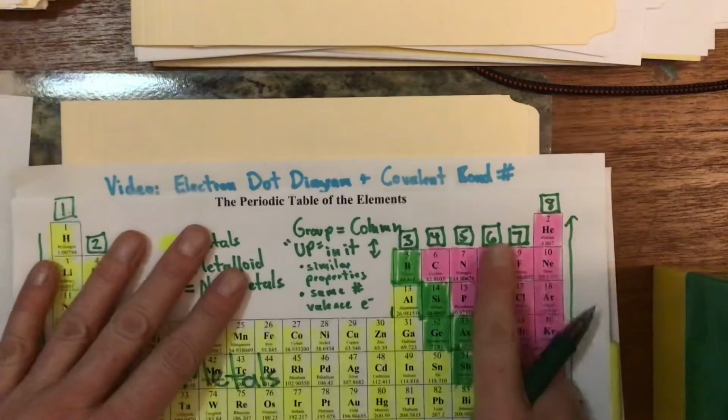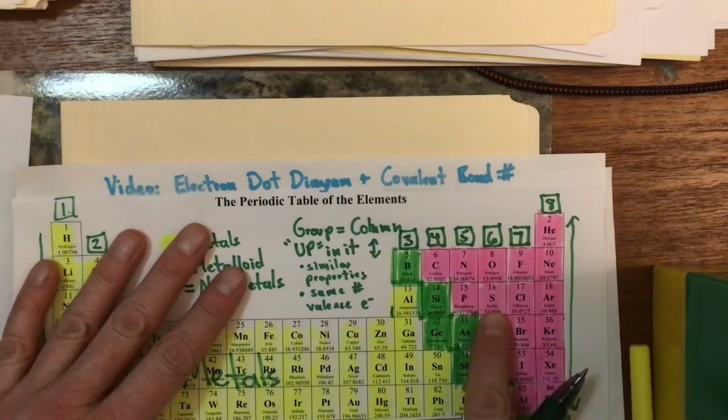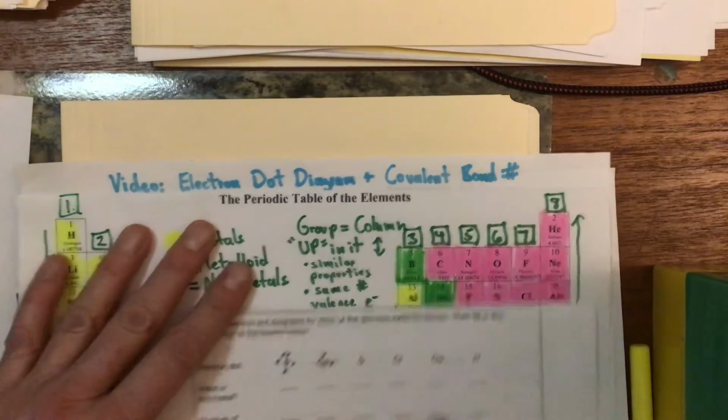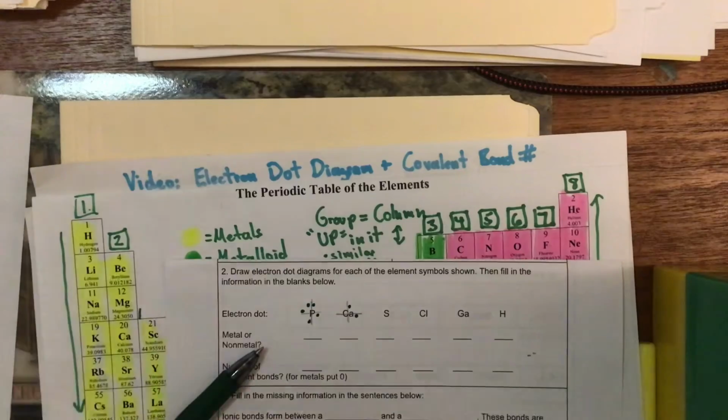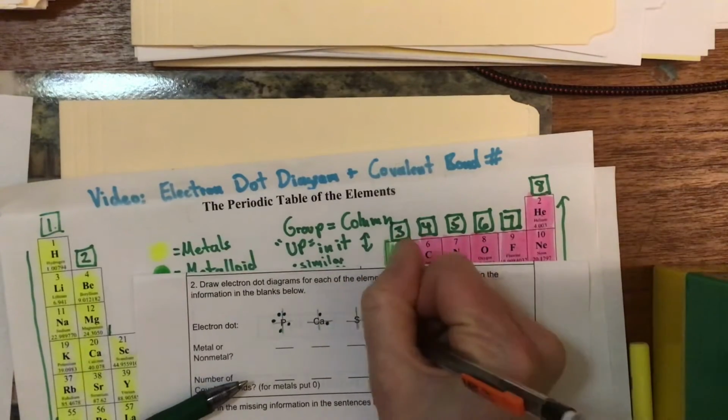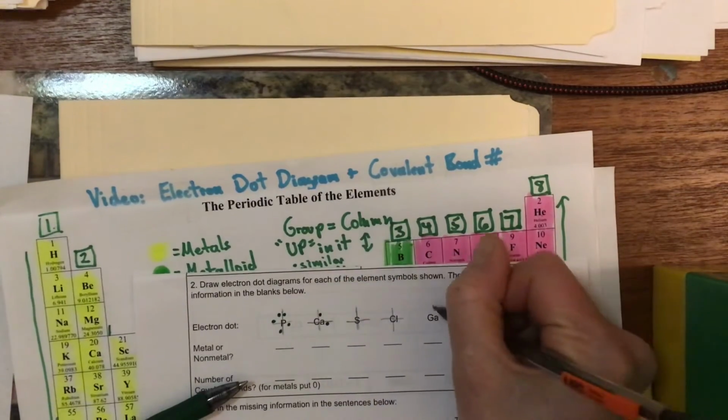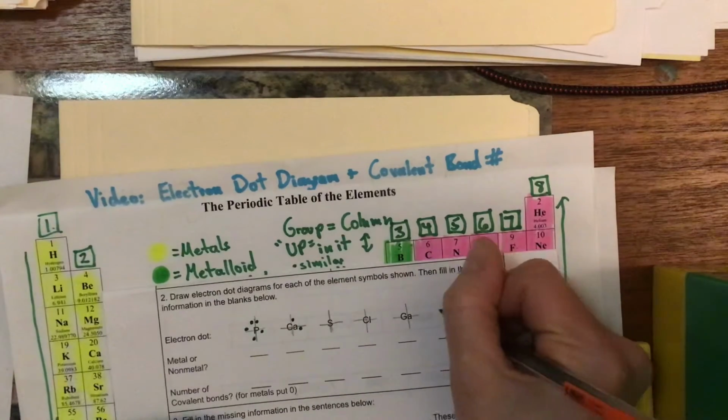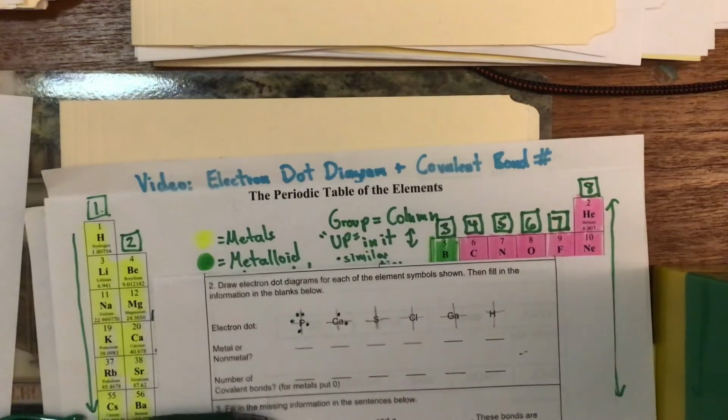And sulfur is right here in column number 6. It's going to have 6 valence electrons. I draw my cross. In fact, I'm going to draw my cross for all of them right now so I don't have to stop and do that each time. And you don't have to draw the cross. That's just to help you place the electrons.